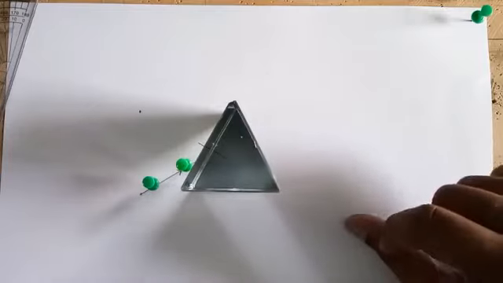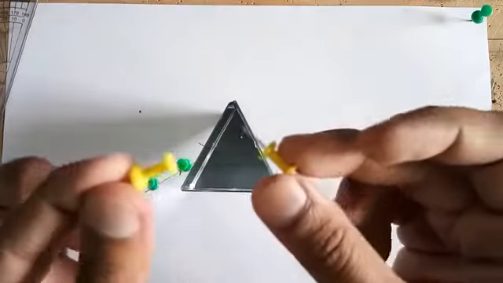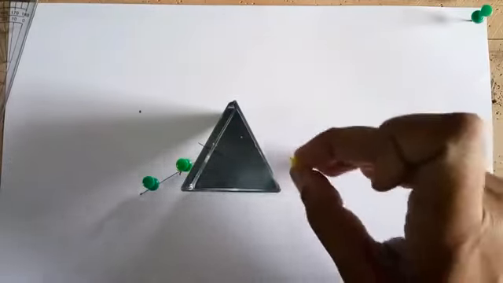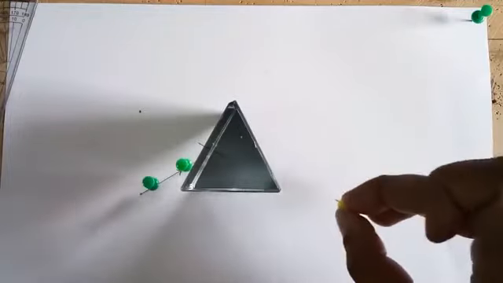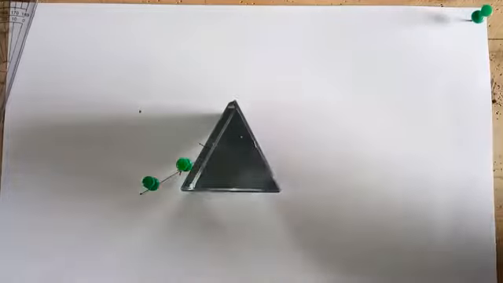So let me do it, and afterwards, when you see these two pins over here, we have another two pins which we are going to put on this side, and we'll make sure that these two pins are in a straight line arrangement with these two pins.